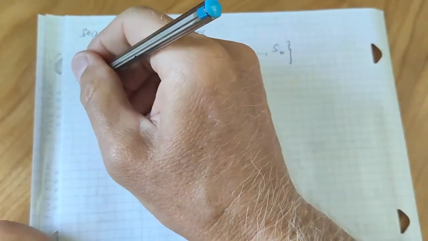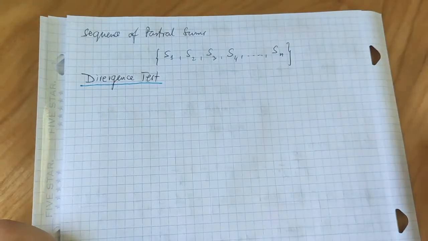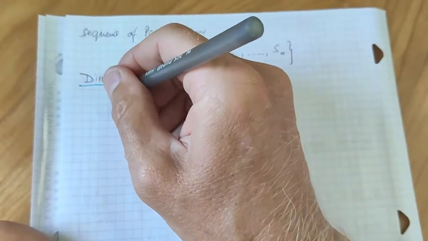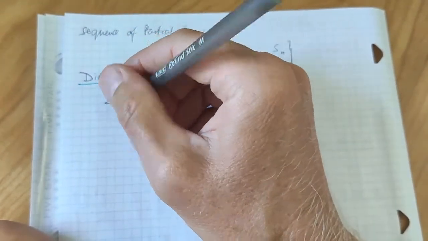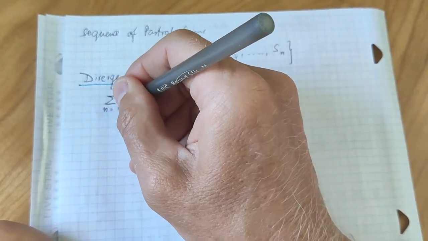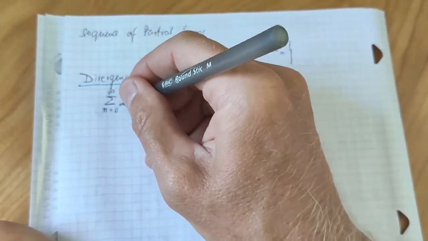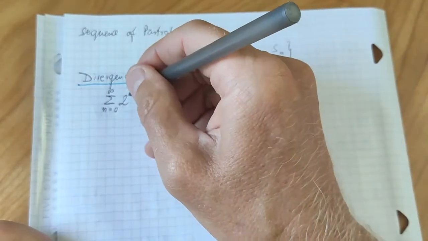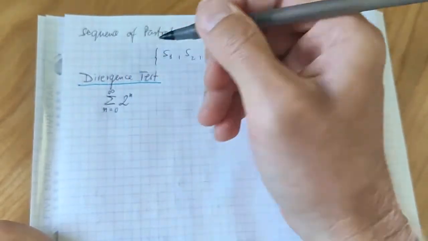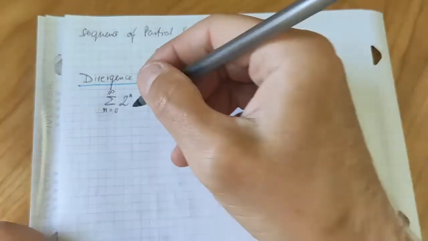Sometimes, when you're given a series, you can simply see what's going on, where that series is going, whether it converges or diverges.